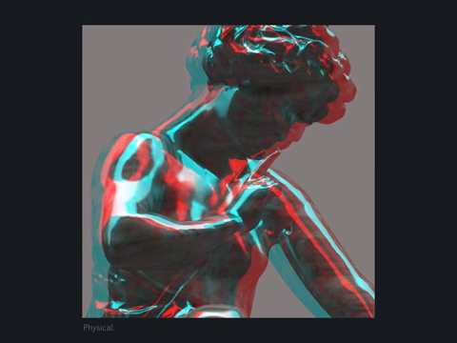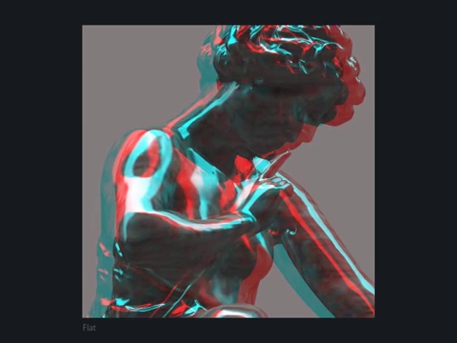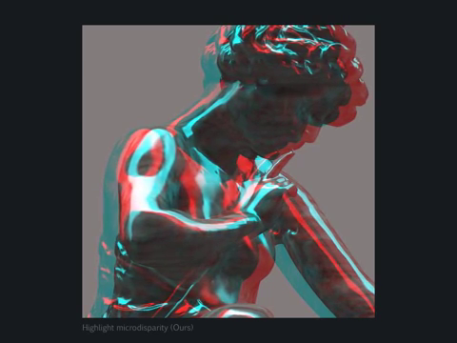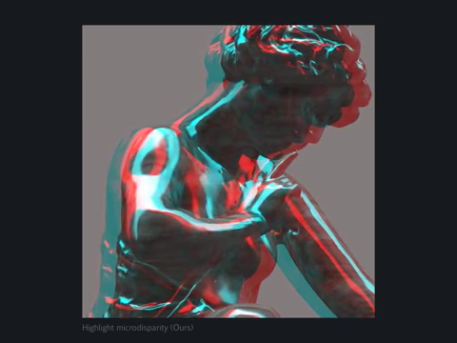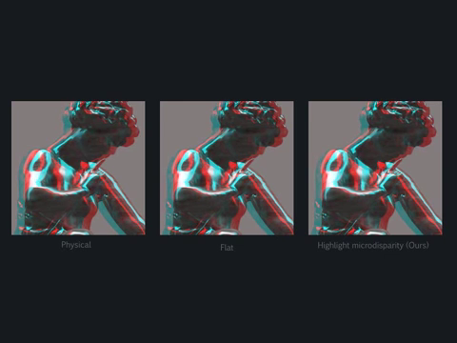This statue, when rendered physically, has several conflicting highlights that may be distracting for the viewer. Flat reflections, once again, look unrealistic. Our method removes conflicts and preserves the glossy appearance of the object.